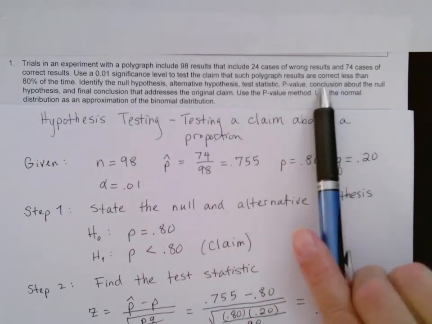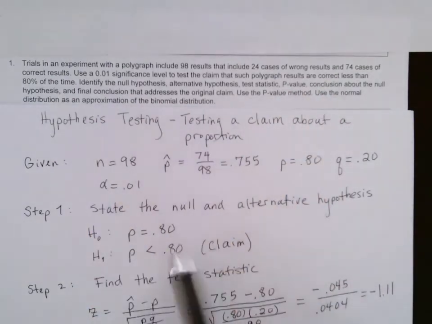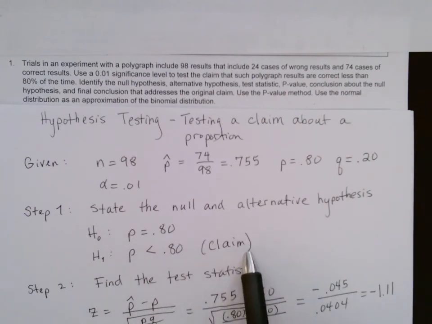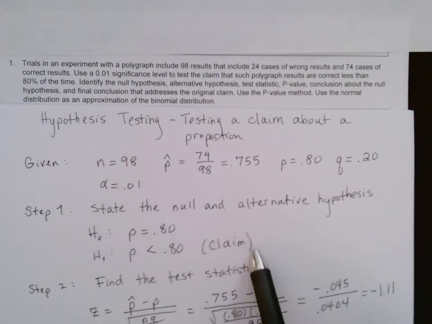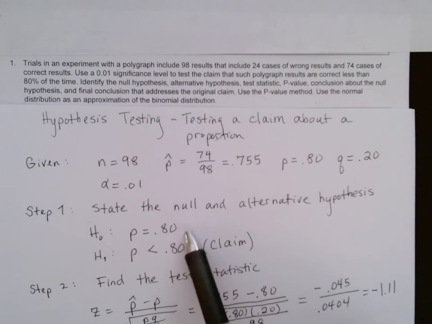The correct results are less than 80% of the time. So that's the alternative, and that is also the claim. The claim doesn't necessarily have to be the alternative. You have to read the question carefully to determine whether the null or the alternative is the claim. So I put the claim next to the alternative here.